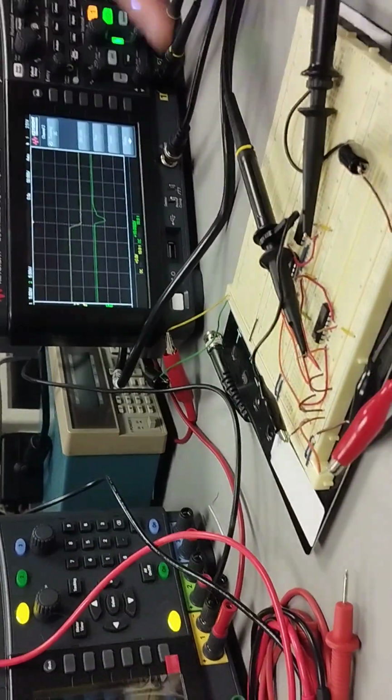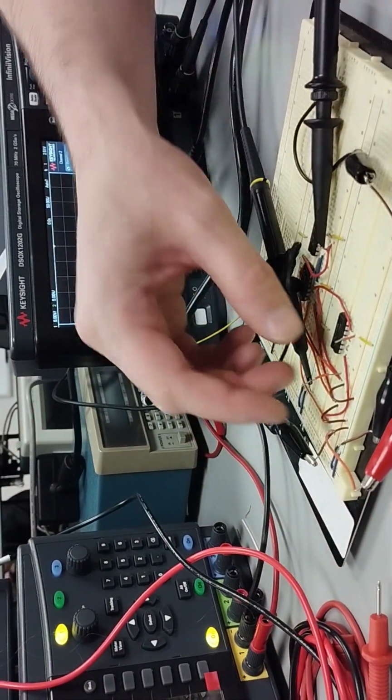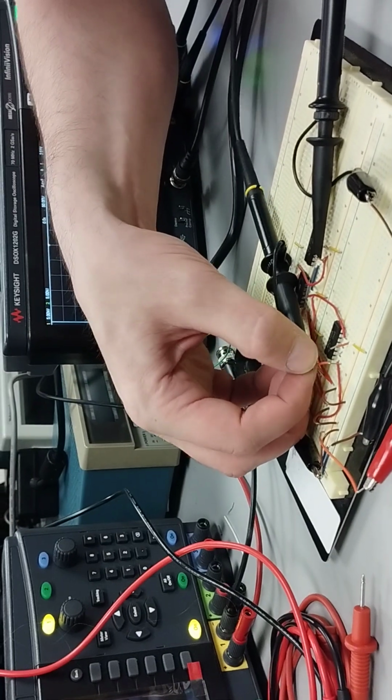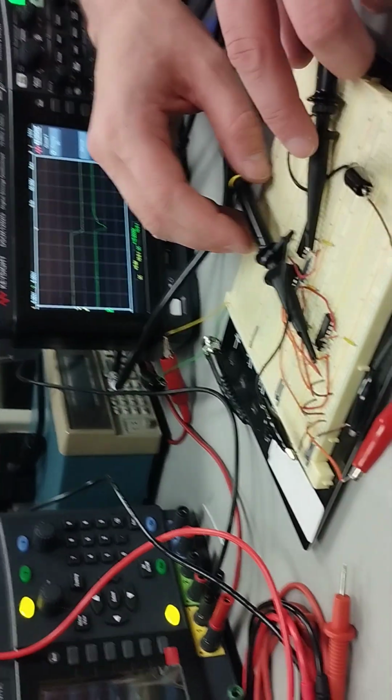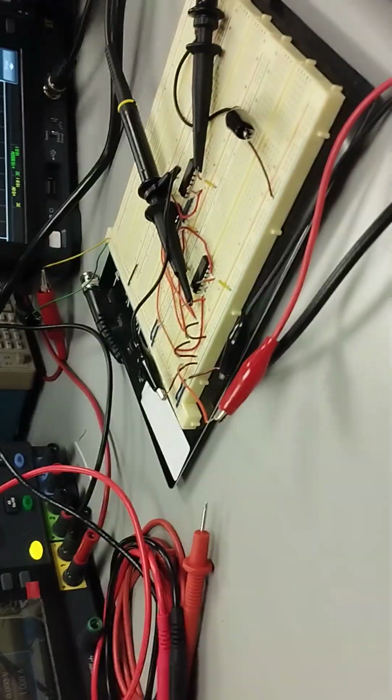Okay, so the next part of the circuit, I pulled that out. So then put that back in. So the next part of the circuit is finally just probing the glitch-free version, which is there.